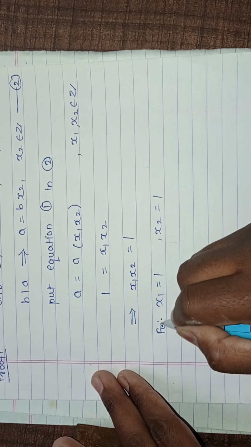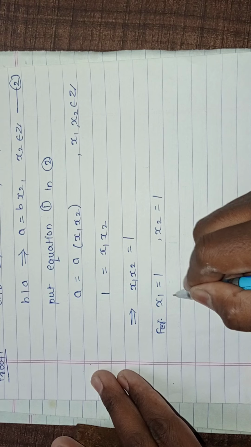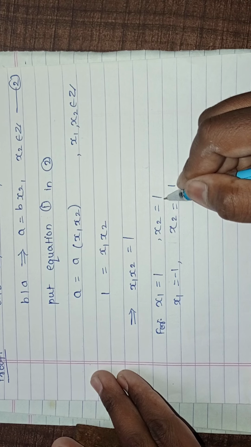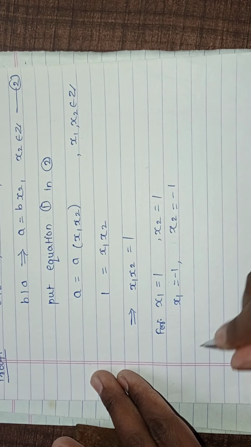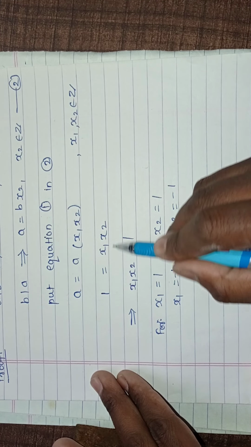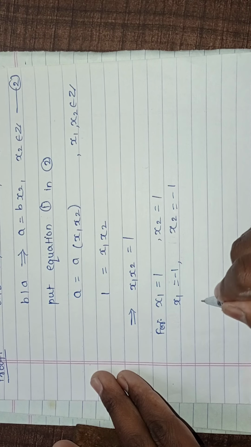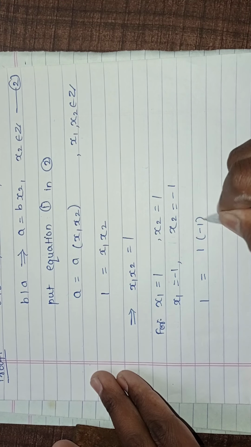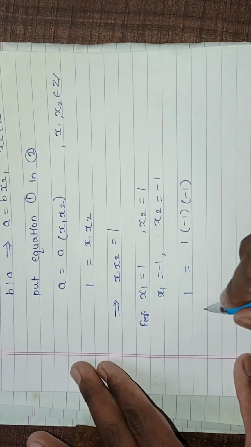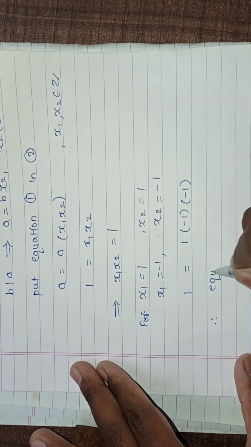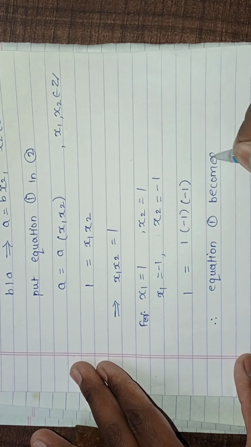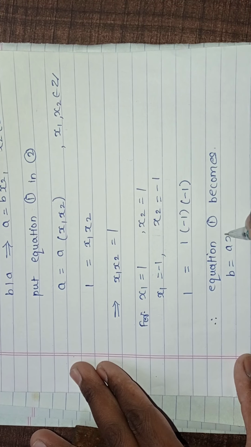Therefore x1 is equal to minus 1 and x2 is equal to minus 1. These 4 values, substituted in this equation, give 1 is equal to 1 into 1, or minus 1 into minus 1. Therefore equation 1 becomes B is equal to Ax.